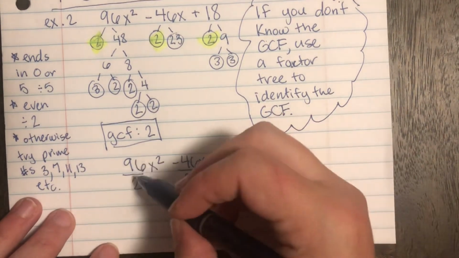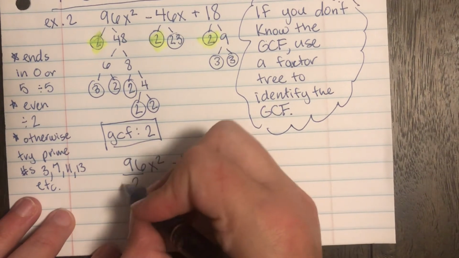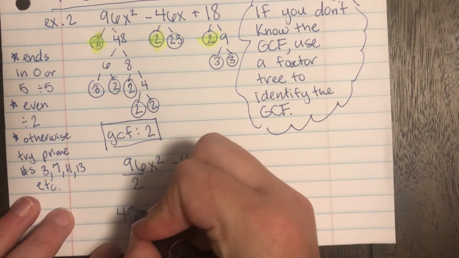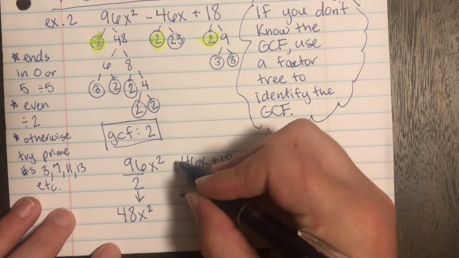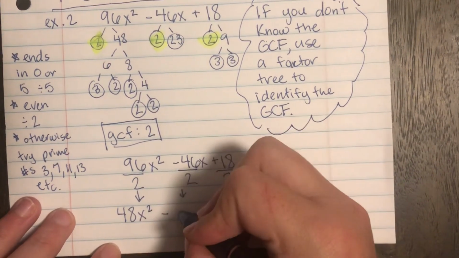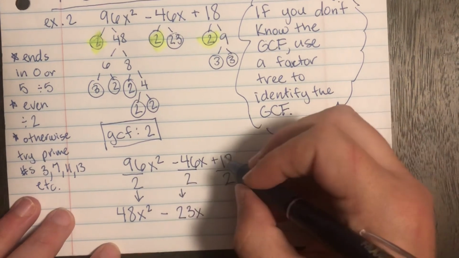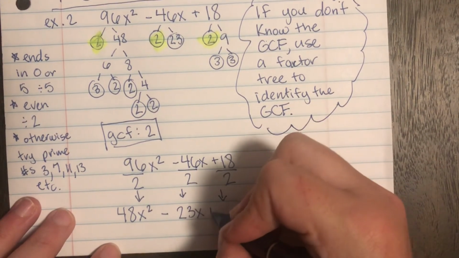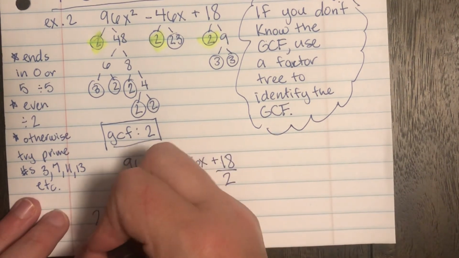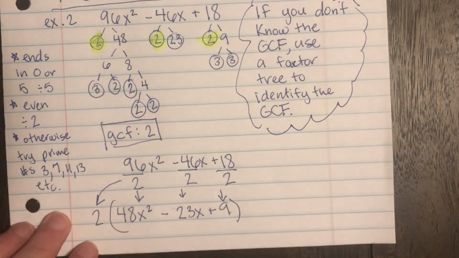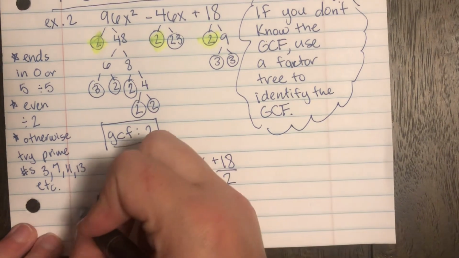While I'm dividing this one, I've got 48x squared, negative 23x, and then here comes down positive 9. And again, the GCF is going out to the front. And there's our final answer.